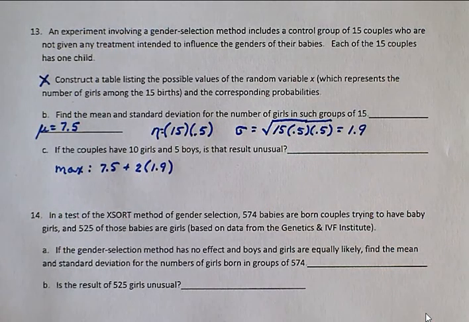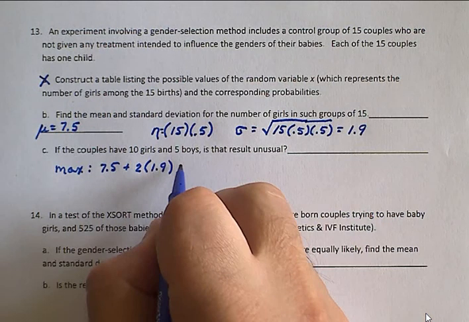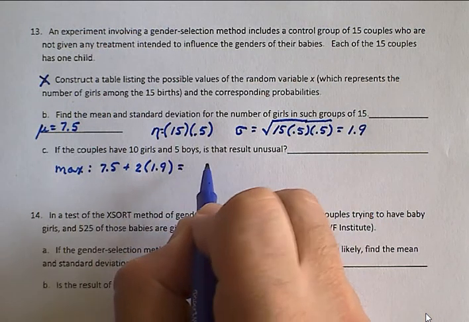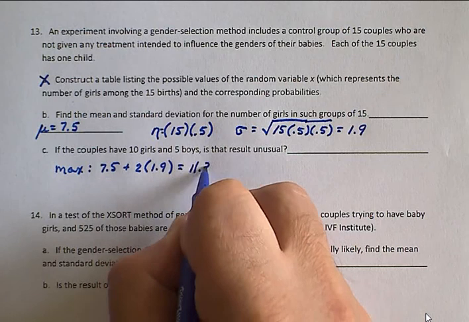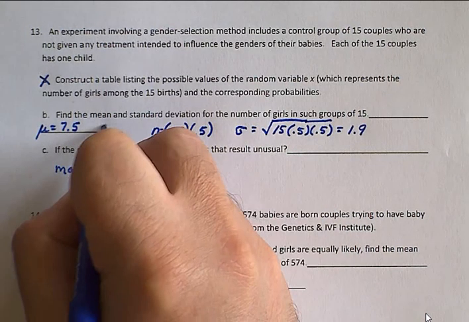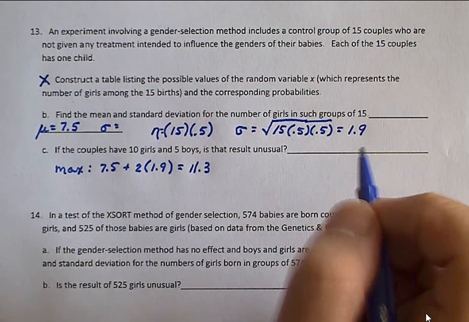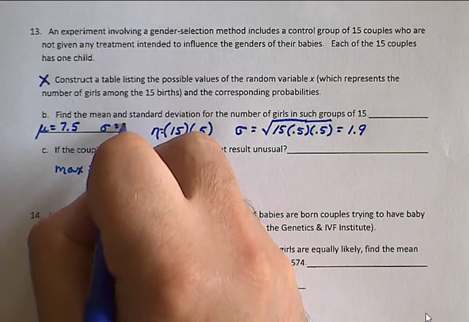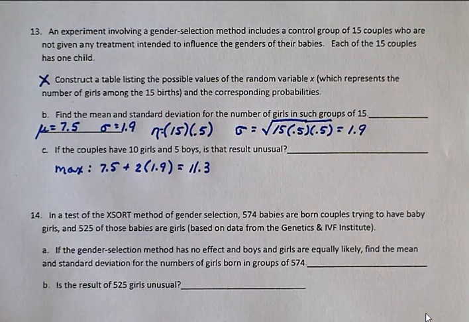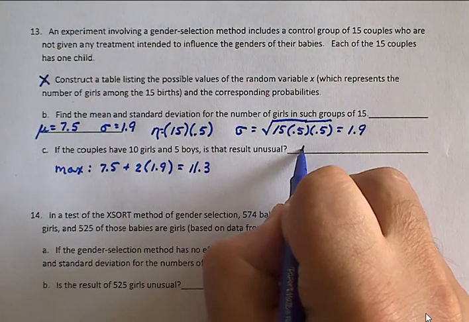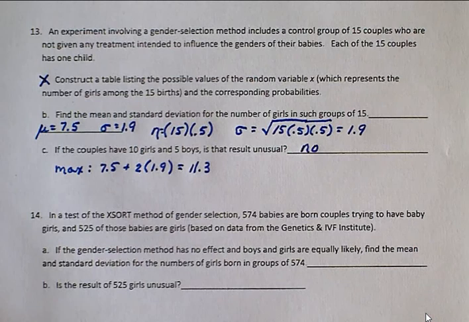I get 11.3. So anything above 11.3 would be considered unusual. So 10 then is not, because it's not greater than the max.